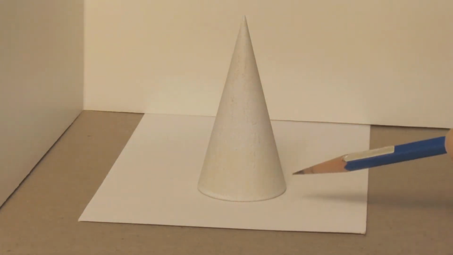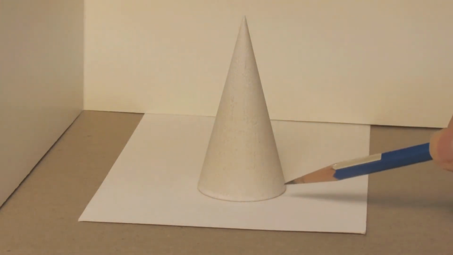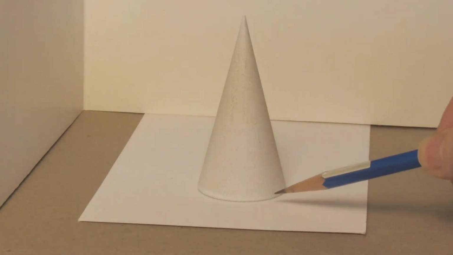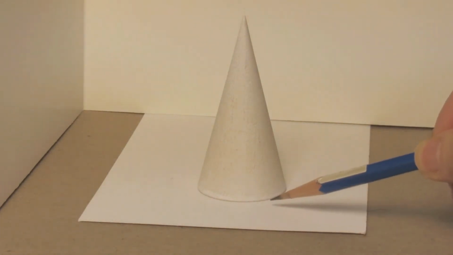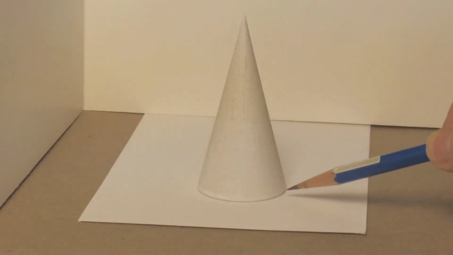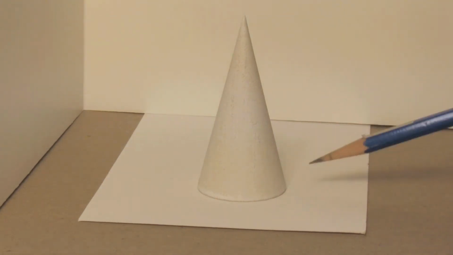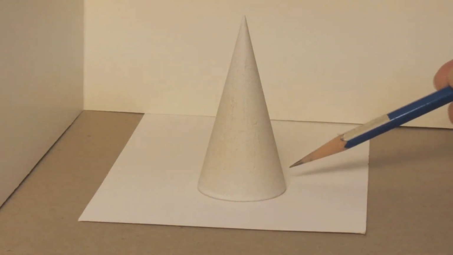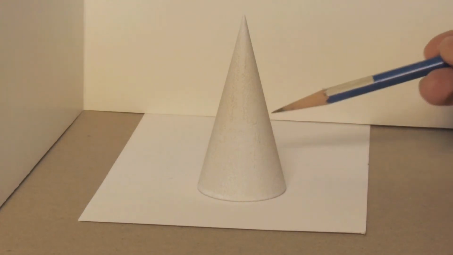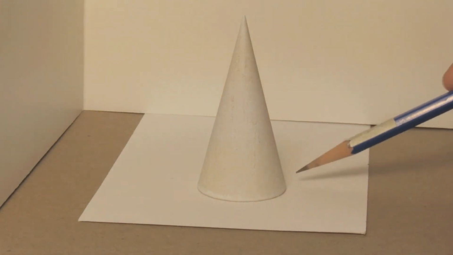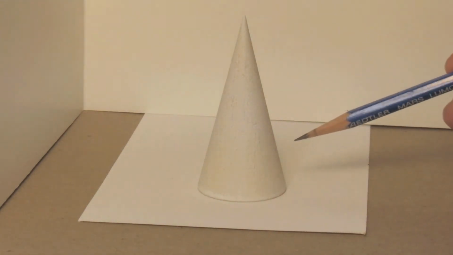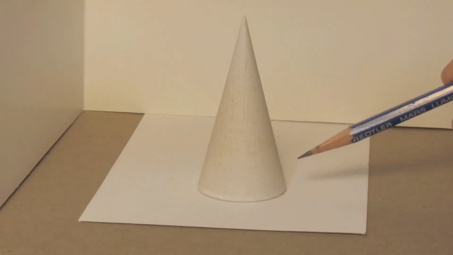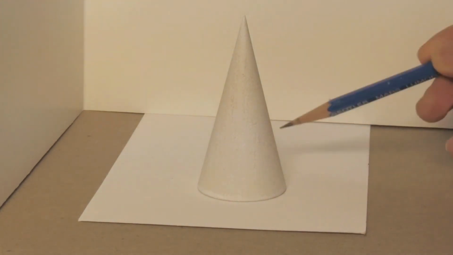Also, with the cast shadow, you'll notice that if we were to draw a tangent line along the bottom edge of the cone, the shadow actually goes back even further than the original 30% principle that we've used for the cylinder and the cube.